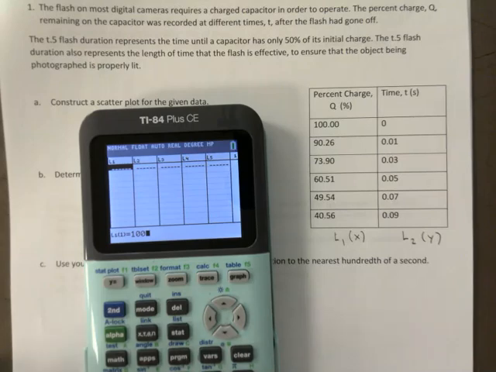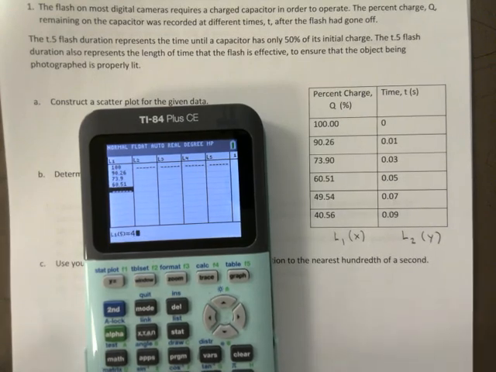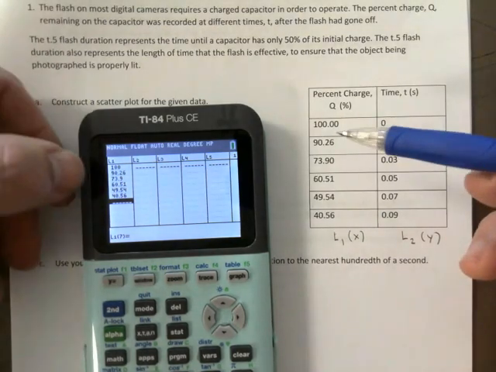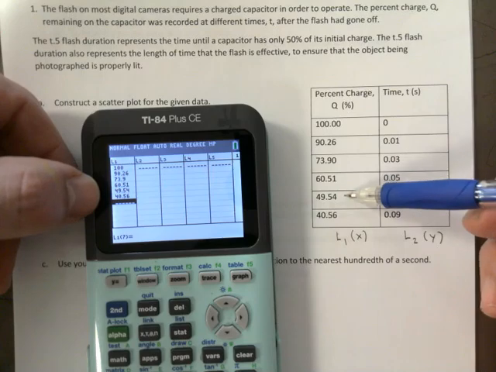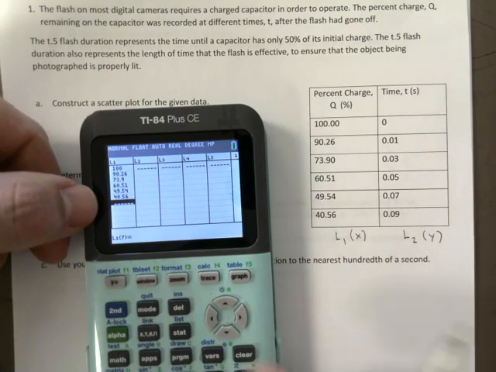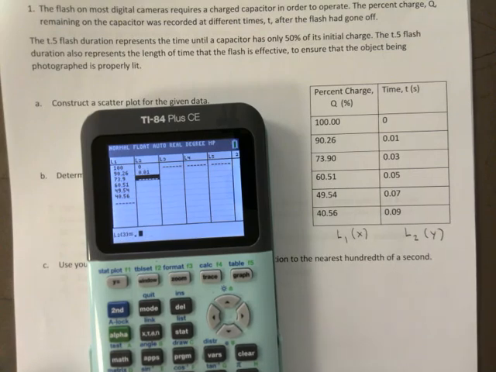So here we go, 100, 90.26, 73.9. And double check that you type this in right. Take the extra second on the exam, on the test, take an extra few seconds and check. And then you go to the next one. 0.01. There we go.